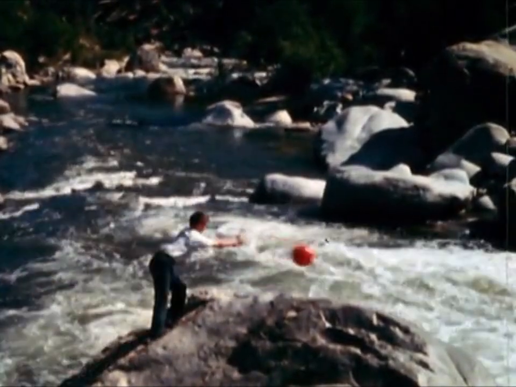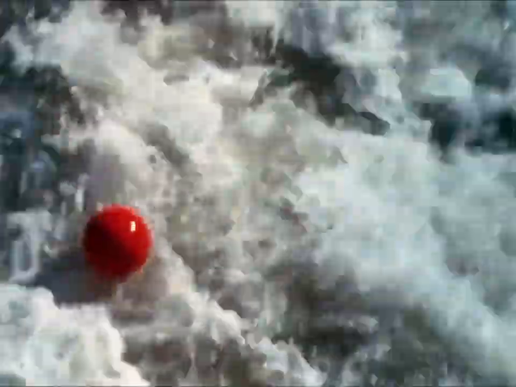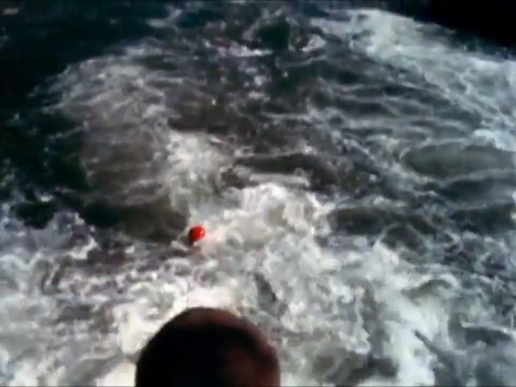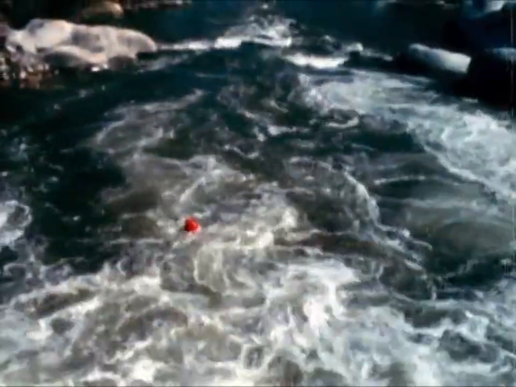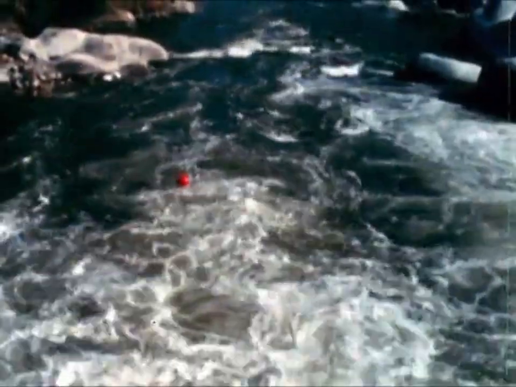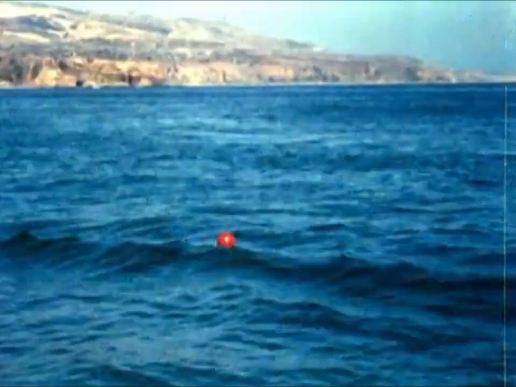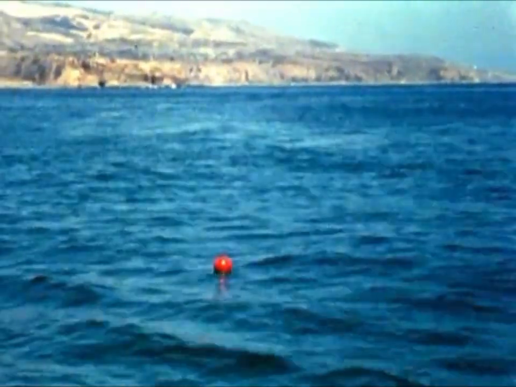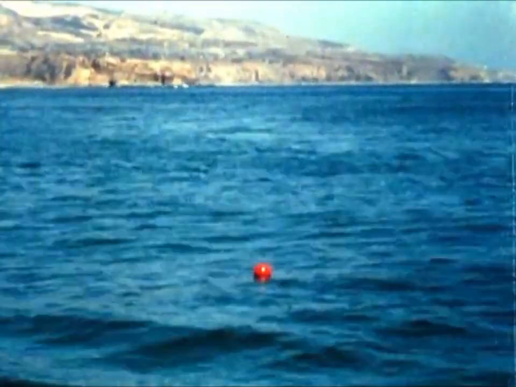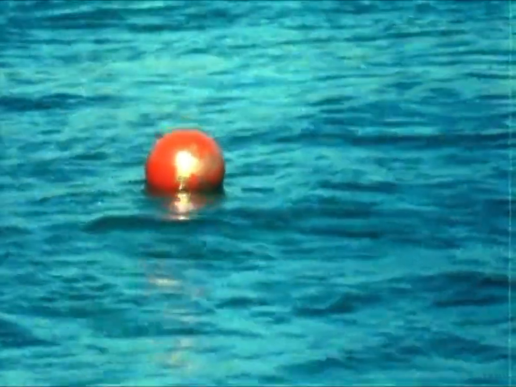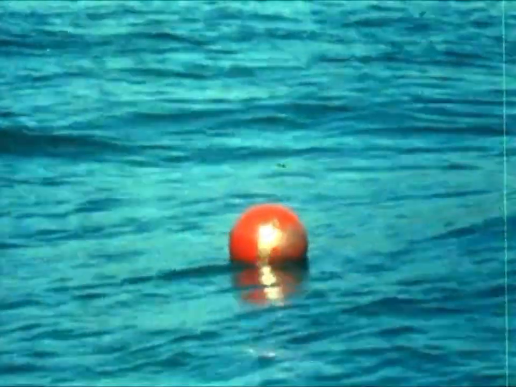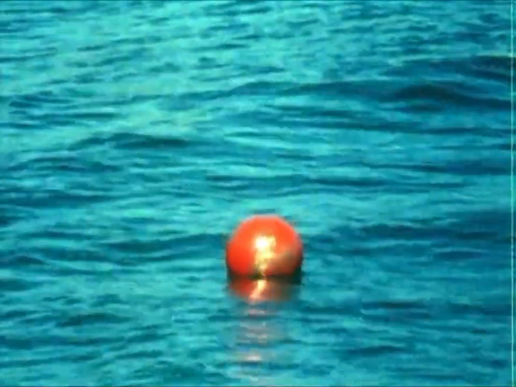If the same ball is dropped into a river, it gets carried away. We see that an object floating on water will move as the water itself moves. Apparently, the wave form moves through the water, and the water itself stays pretty much in place. Let's do another experiment and find out how much the water in a wave does move.